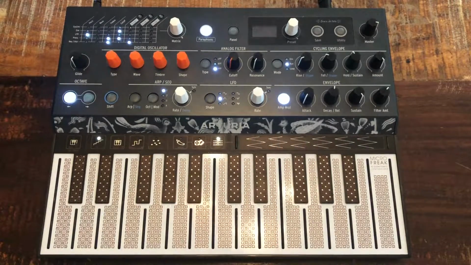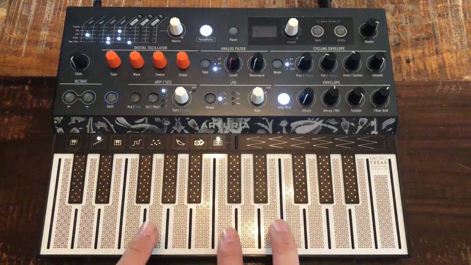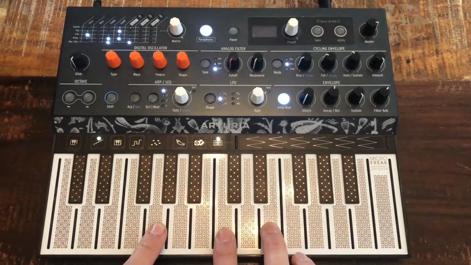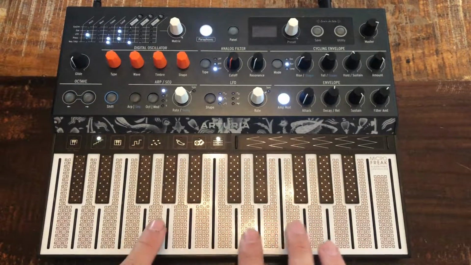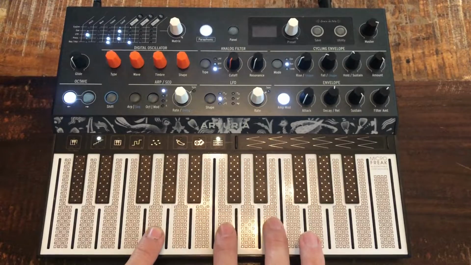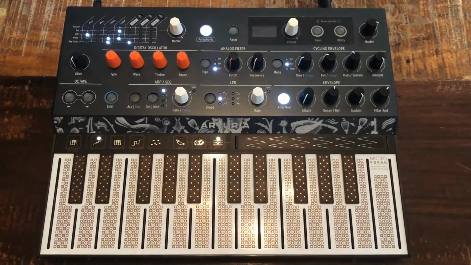Let's start with second inversions. For a C major, that means something like this. Normally a C major looks like this. But I took this top note and I just put it down an octave. You can also play fifths with a doubled octave.